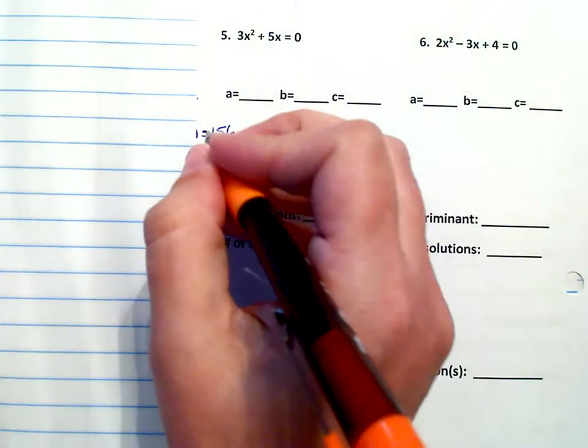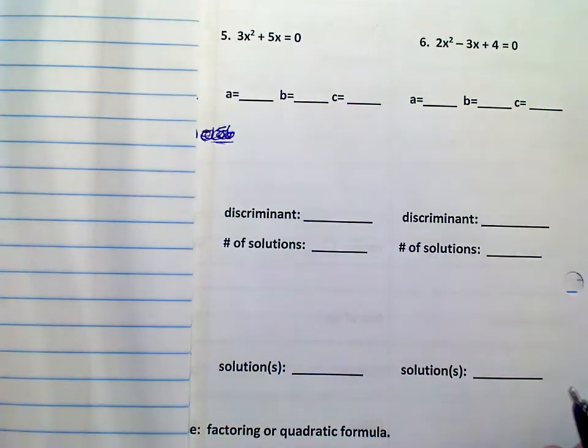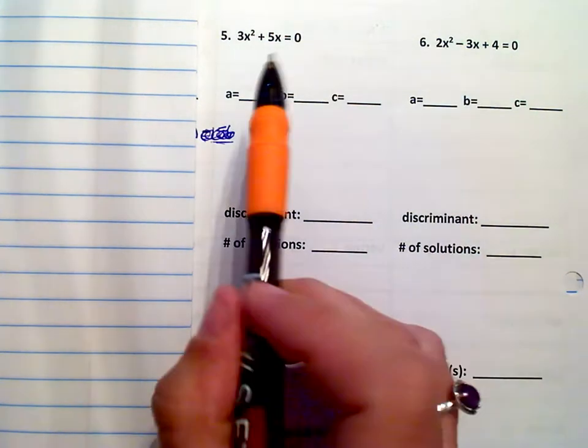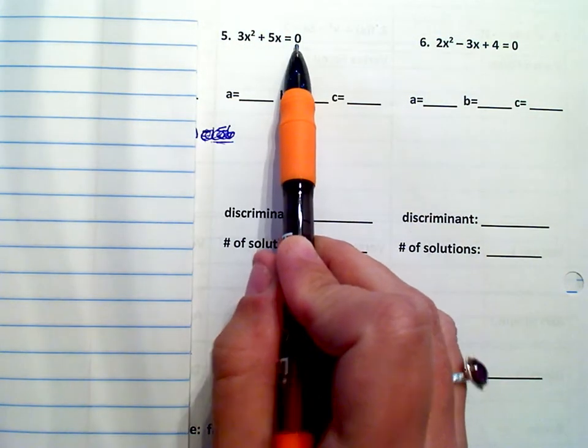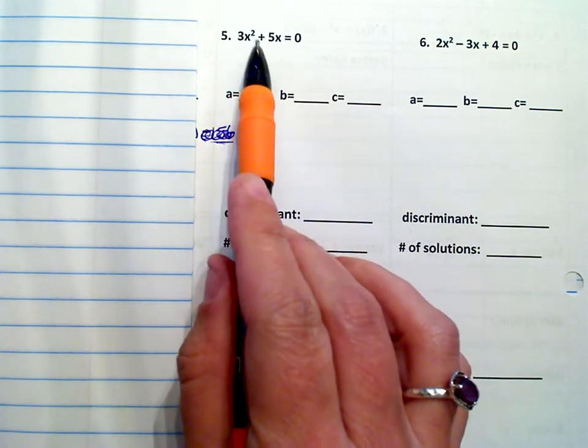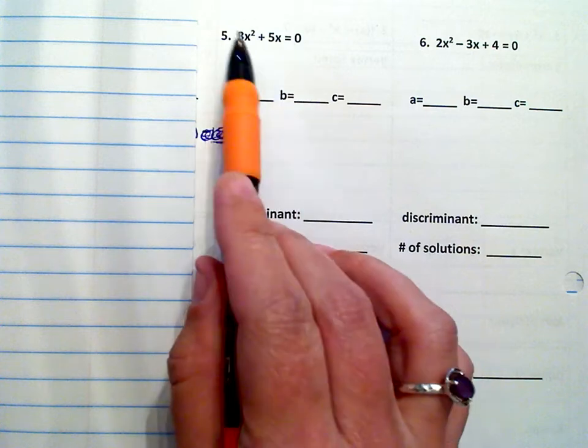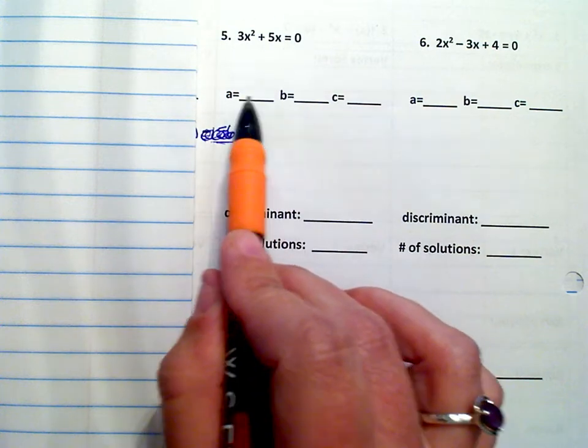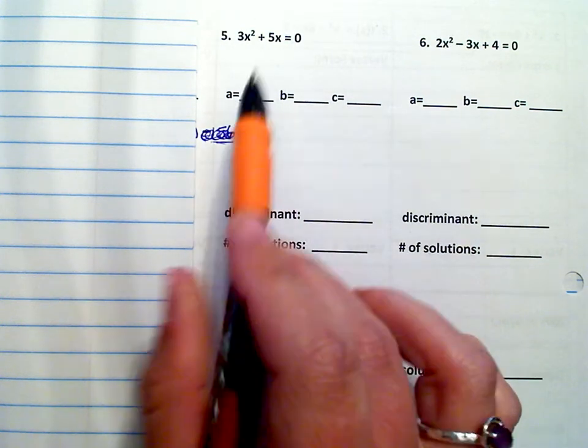All right, number 5. Again, we want to make sure that it's in standard form. And you'll notice that you don't have 3 terms like you typically do. That's fine. It just means that one of these is going to be a 0.